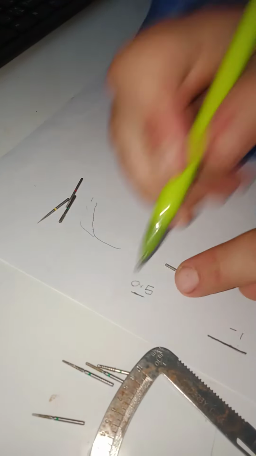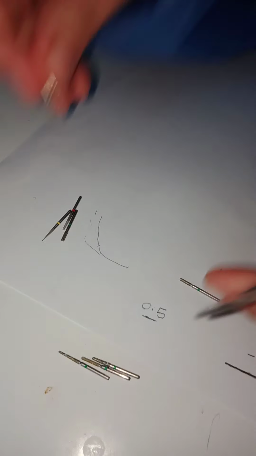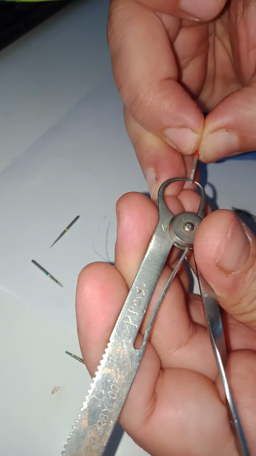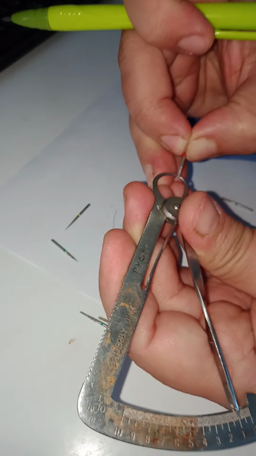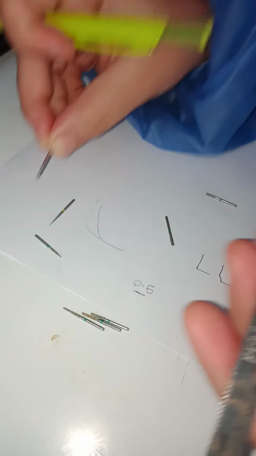But once more, because I want to only create 0.5, I either choose from the beginning a bur that is 0.5 at the tip. So is this a 0.5? No, this is a 1 millimeter. I'll choose something thin. This is thinner. Let me see if this is a 0.5. Okay. At the tip, it's a 0.9 or 0.8.